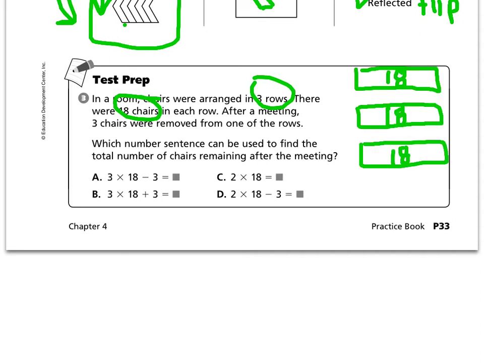I decided to draw 3 different blocks that each held 18. And then I know that I'm going to have to remove 3 chairs. So think about what the word remove means. Does it mean add, subtract, multiply, or divide? And I know that if I'm going to remove, I'm going to subtract it. So let's figure out how many I have all together and then subtract 3.